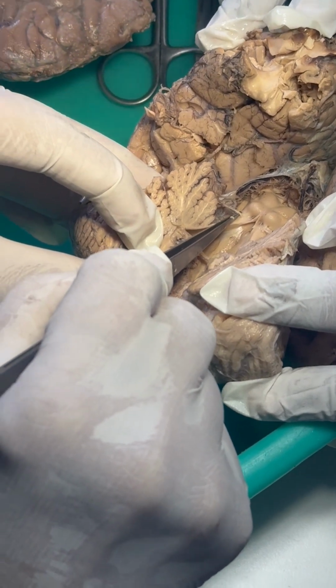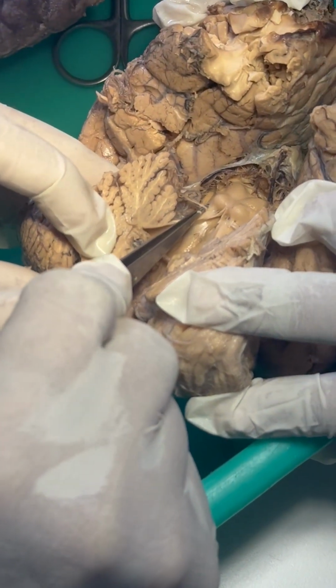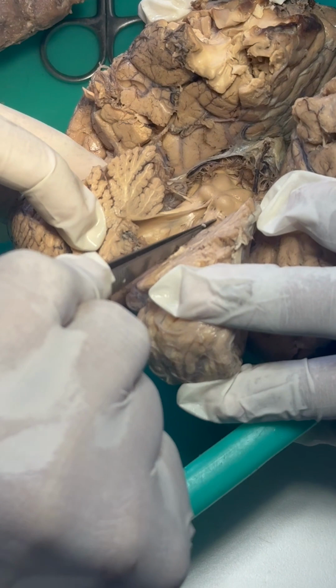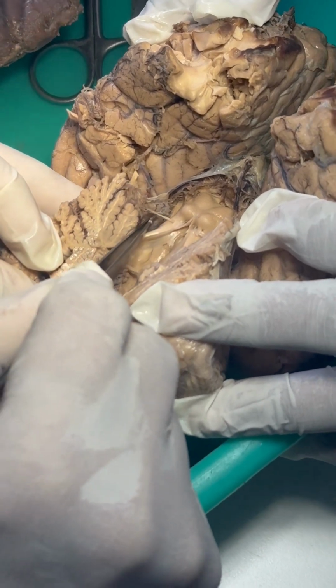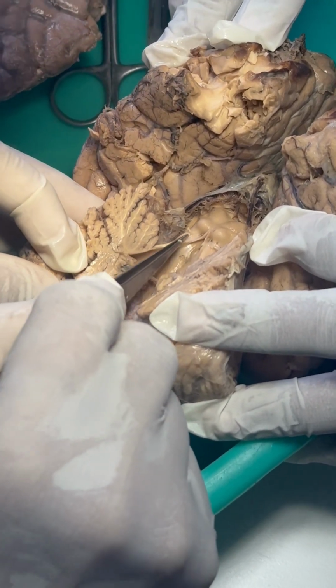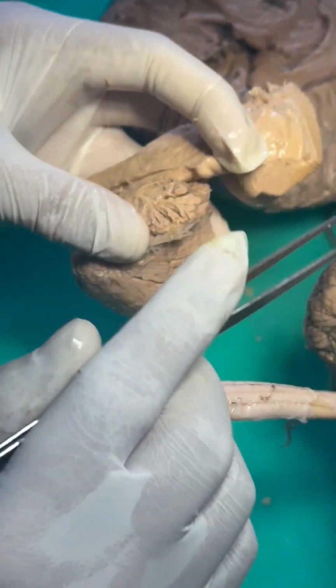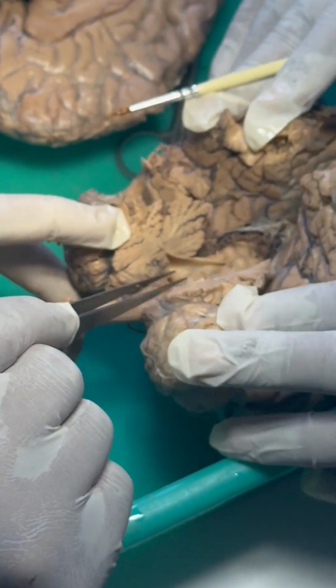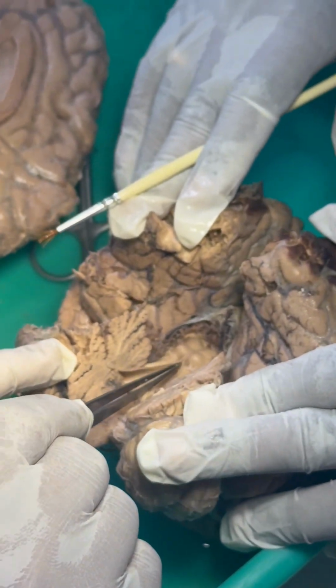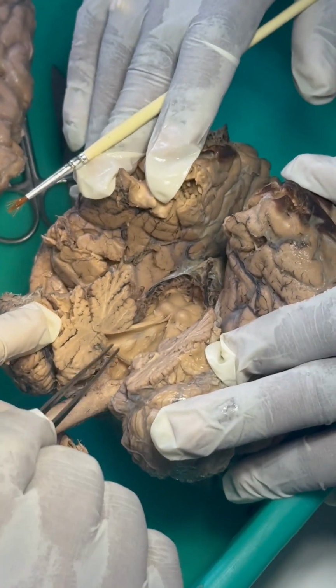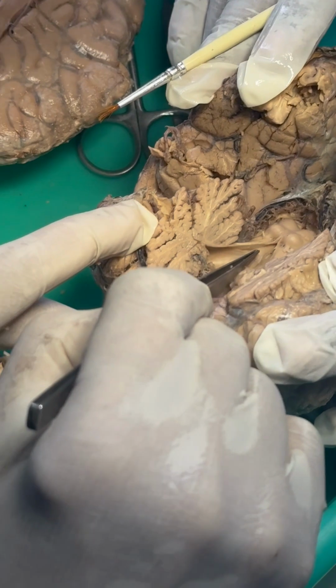This is the trochlear nerve, you can see it coming out from here. Oh, broken. Now you can see. Okay, in terms of the relations, now you can see the fourth ventricle. You can see its boundaries.